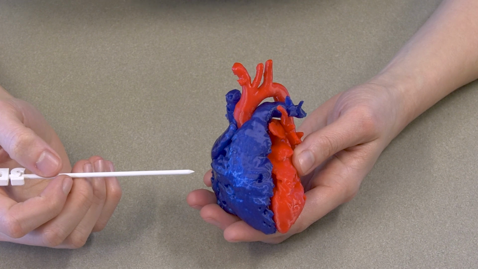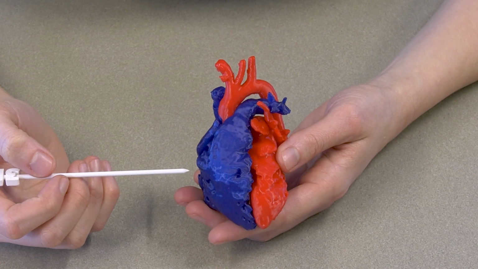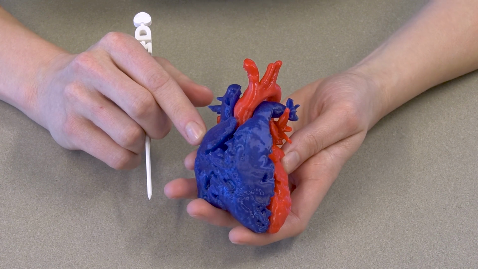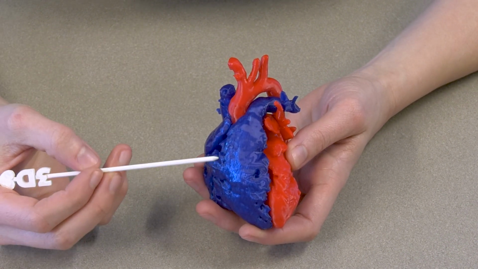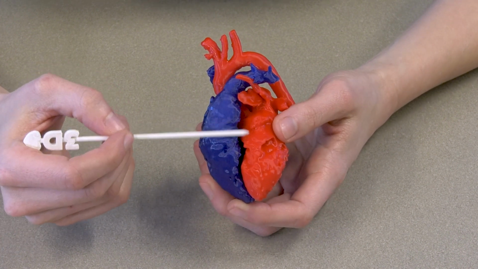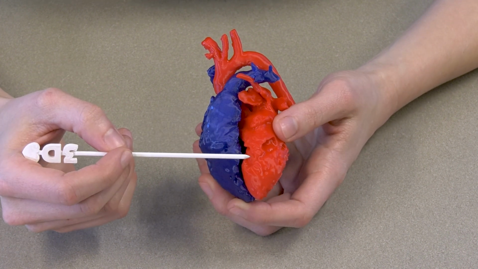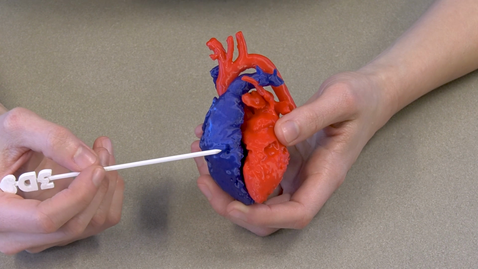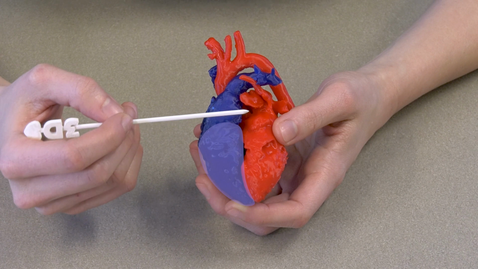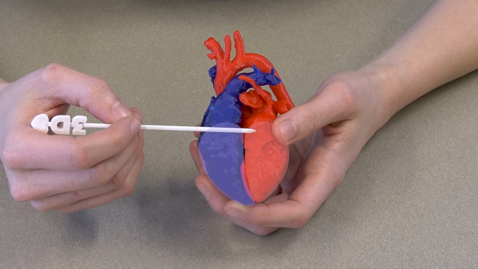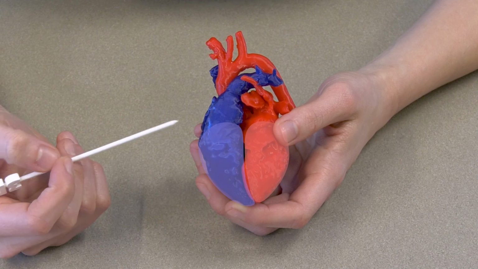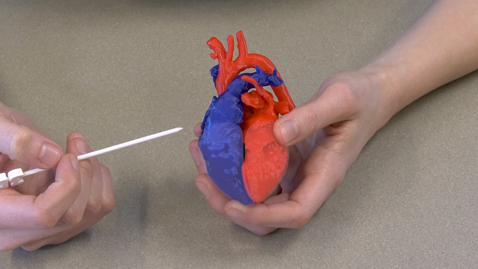I'm going to start with a model of the normal heart. This heart would sit in the chest, something like this. Here in the blue, you can see the right side of the heart, and here in the red, you can see the left side of the heart. The important part to notice is that the right ventricle or pumping chamber in blue and the left ventricle or pumping chamber in red are about the same size in the typical or normal heart.